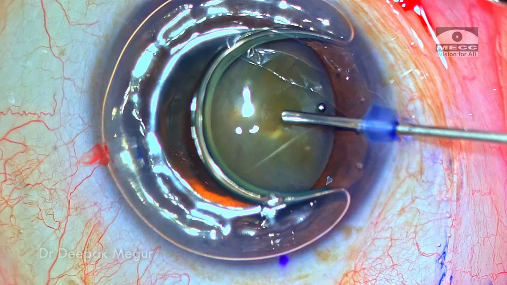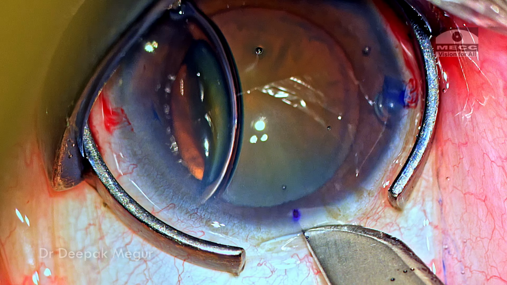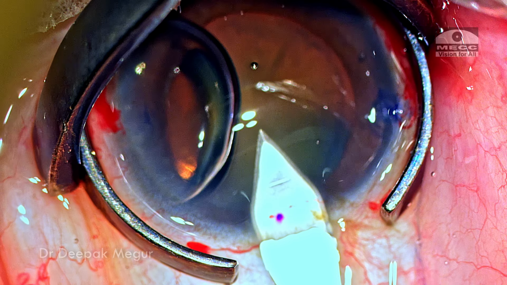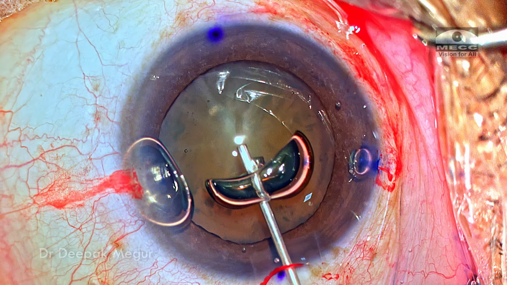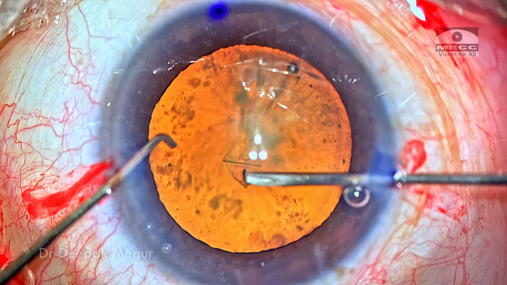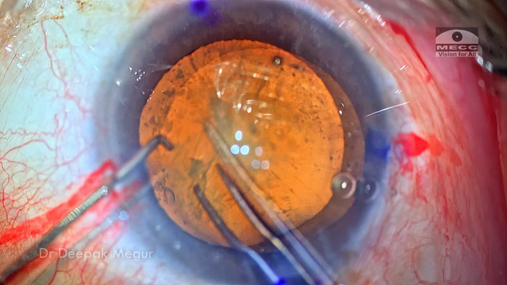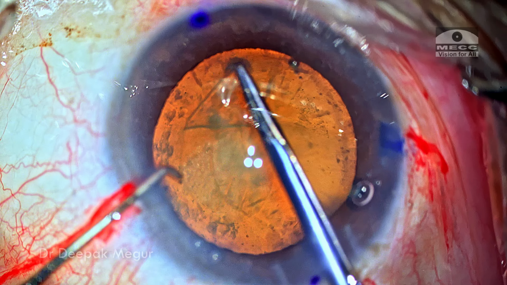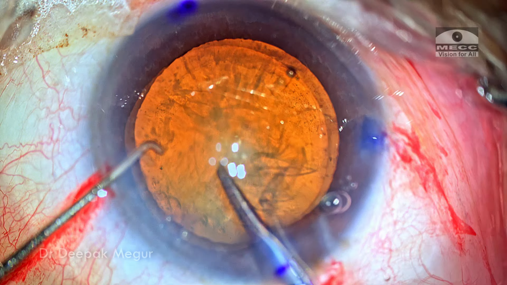It looks like we are working way deep in the eye. So I just want to pull out the fragments. So that's the reason I'm going to plan a slightly bigger rhexis. And let's see how things turn out. OVD is placed to deepen the chamber and care is taken not to overpressurize the eye. I'm using the forceps to perform the rhexis.